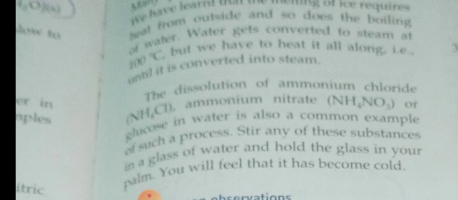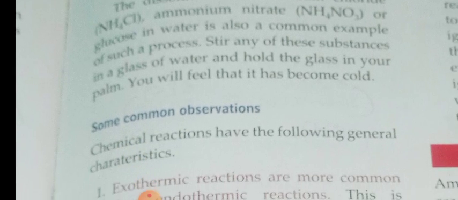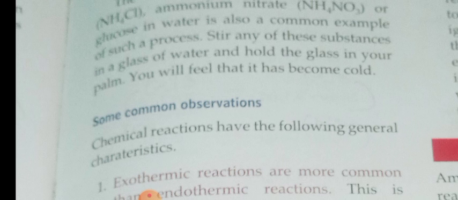Similarly, the dissolution of ammonium chloride, ammonium nitrate, or glucose in water are also some common examples. When you put some glucose on your tongue, you will feel the chillness. This is due to the absorption of heat energy from the surroundings. Okay, these are all some common examples of endothermic physical processes.